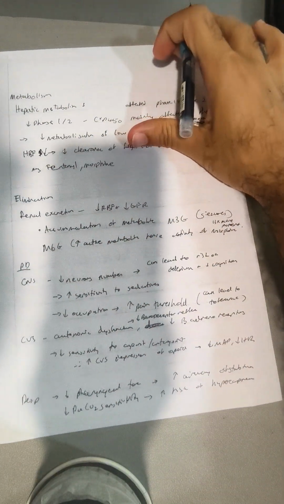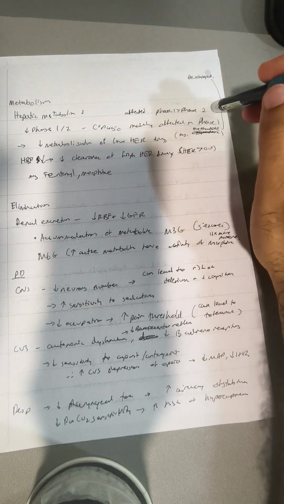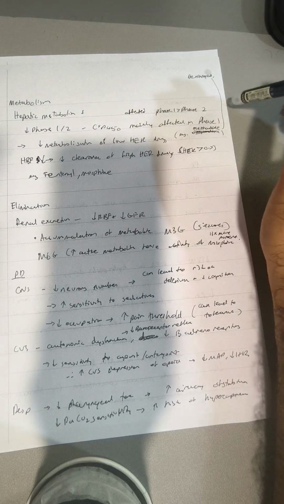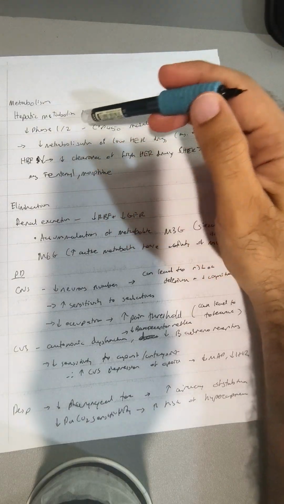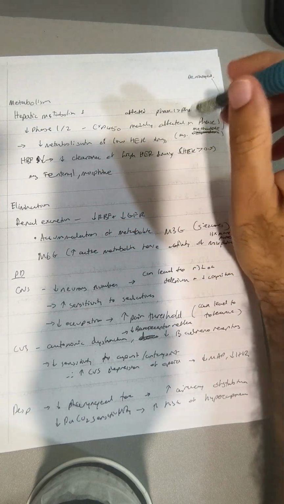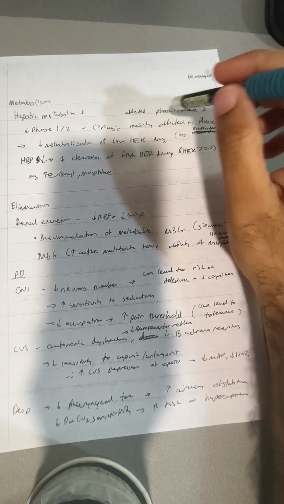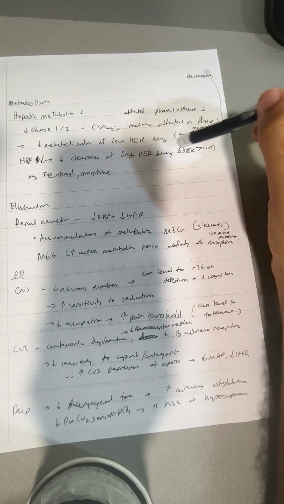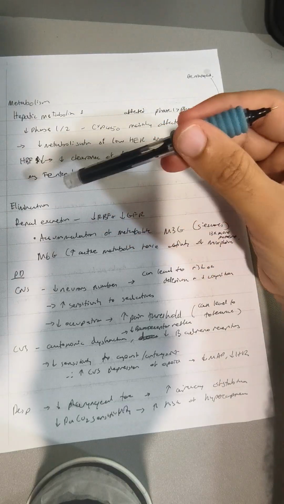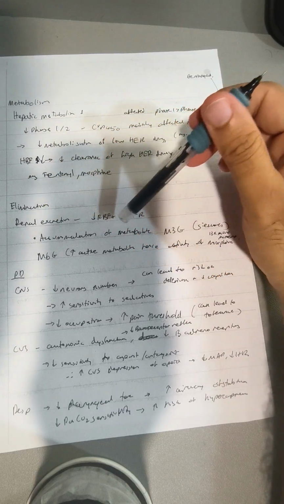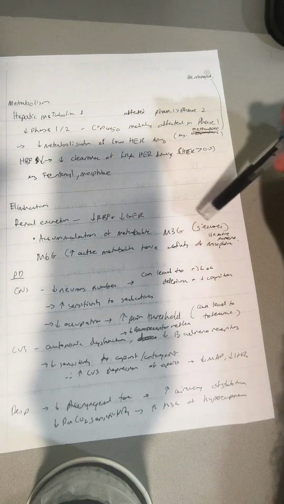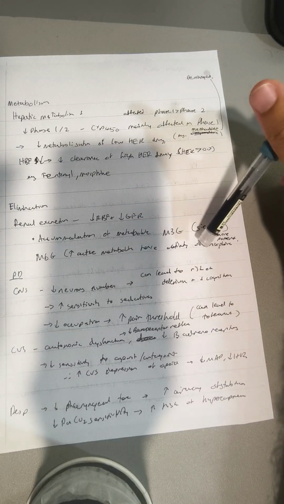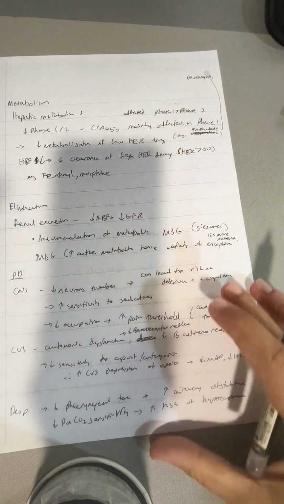Metabolism, so hepatic metabolism is affected by phase 1 and phase 2. Reduced phase 1, CYP450 effect in phase 1. That affects what? Reduced metabolism of the low hepatic extraction ratio drugs in phase 1, which is less than 0.3, example is methadone. Hepatic blood flow is reduced, so reduced clearance of the high extraction ratio drugs, so fentanyl, morphine. Elimination, renal excretion: reduced RBF and GFR, accumulation of metabolites. M3G gives you seizures, M6G is an active metabolite, hence increased affinity, 13 times more than morphine.